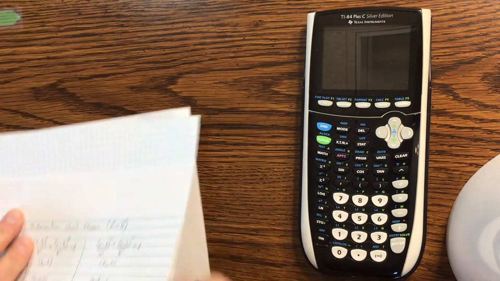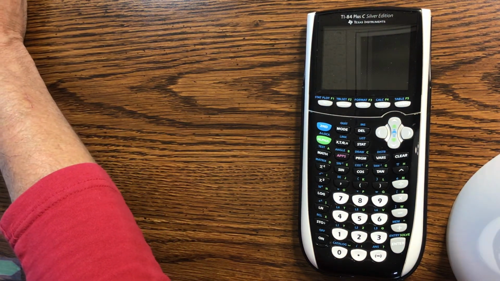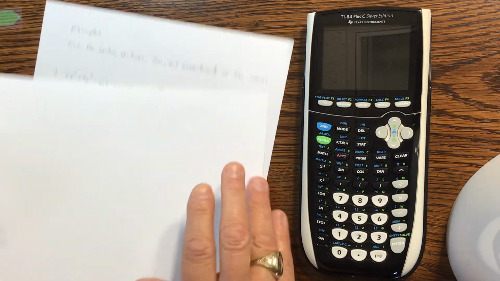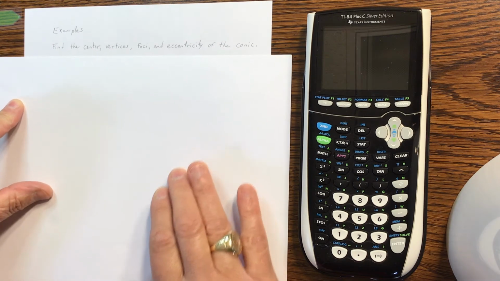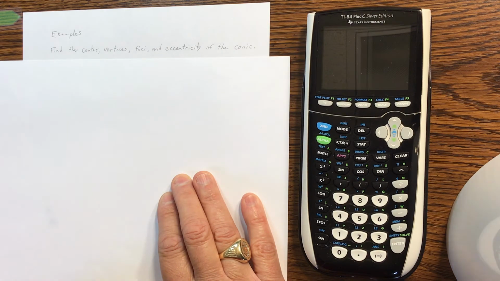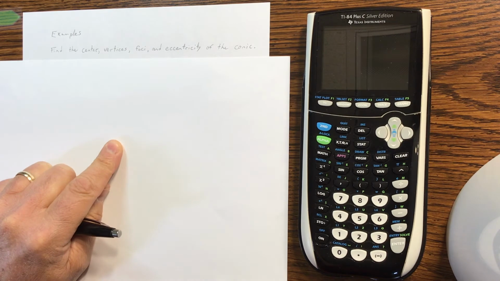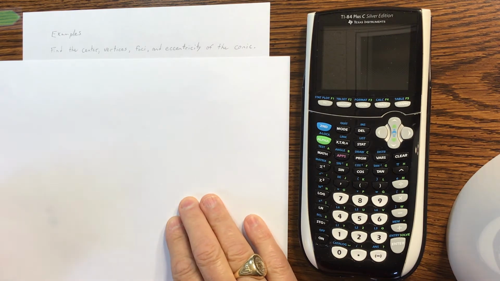All right, so let's do some examples. Let's get myself set up. Here is what I want to do. We're going to do 2 examples. What we want to do is find the center, the vertices, the foci, and the eccentricity of the conic. You're more than welcome to graph these, but I'm really not interested in that, because if you don't have that feature on your graphing calculator, graphing it is not going to be worthwhile.